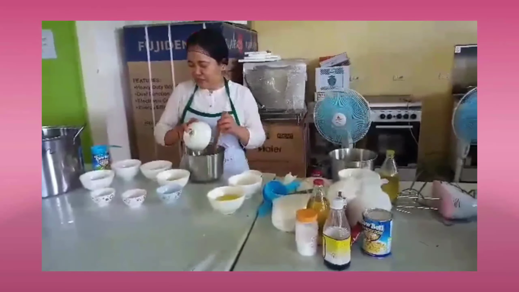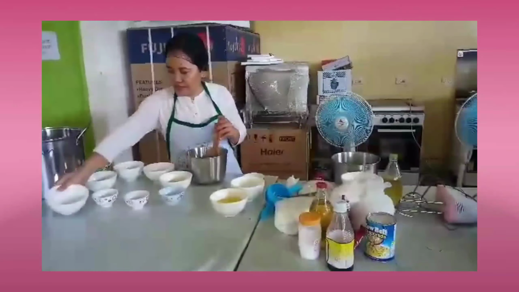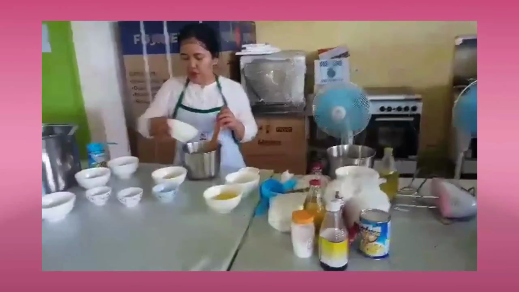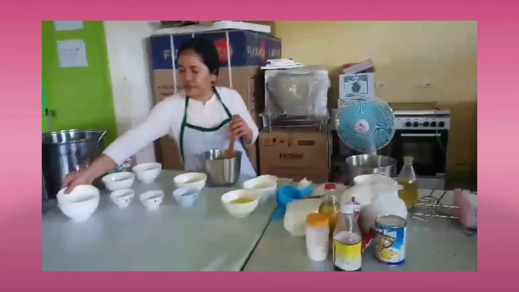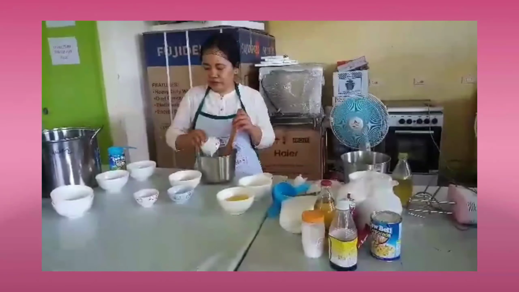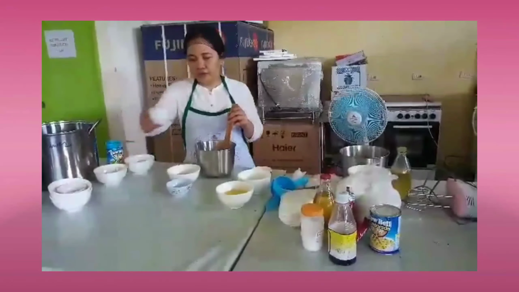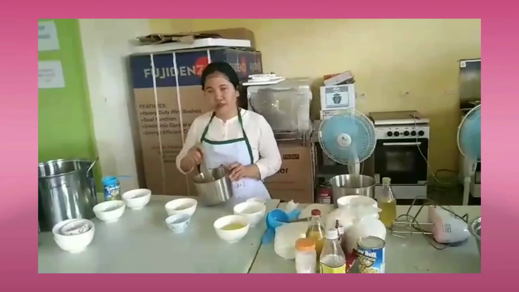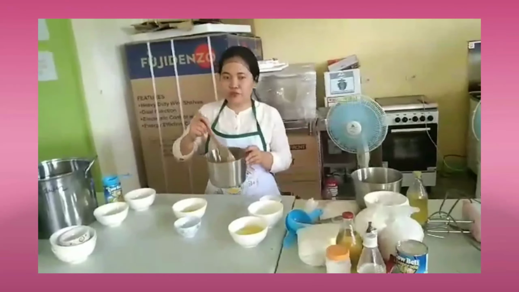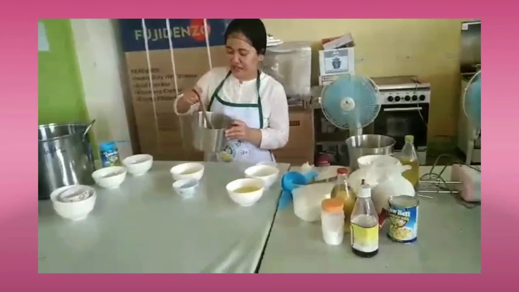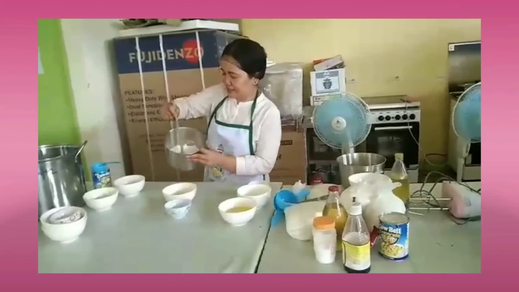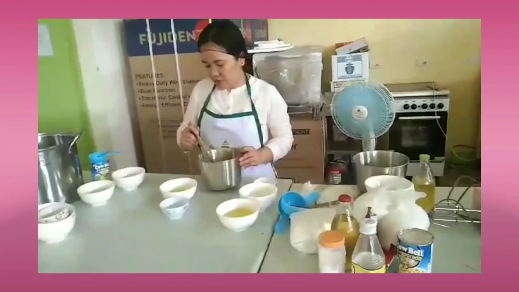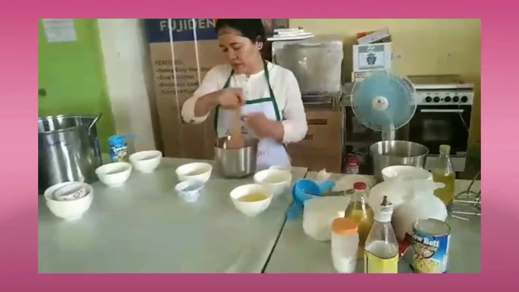Okay, first, we are going to pour all the dry ingredients. Here ang mixing bowl. Dry ingredients: sugar, baking powder, salt. Okay, so here we are going to mix all the dry ingredients. Then, gagawa tayo ng well sa gitna. Parang butas lang sa gitna. Okay, and then, we are going to put in the liquid ingredients.